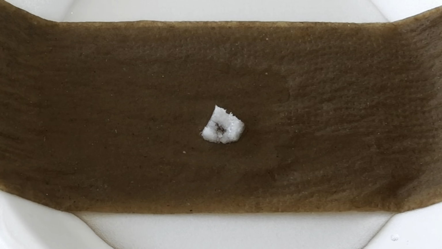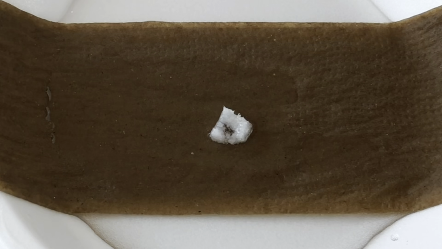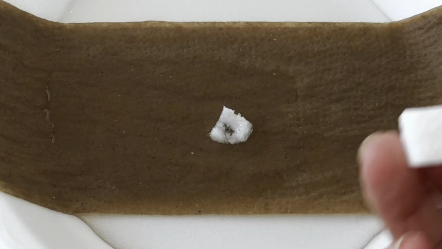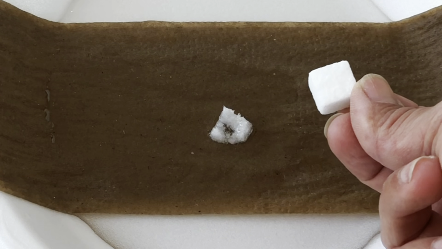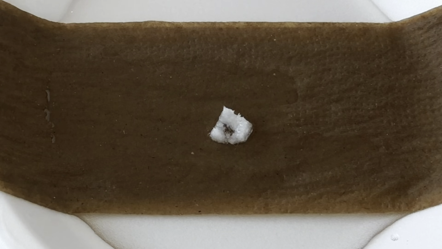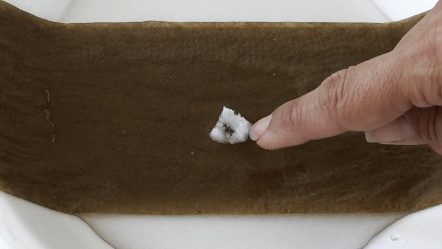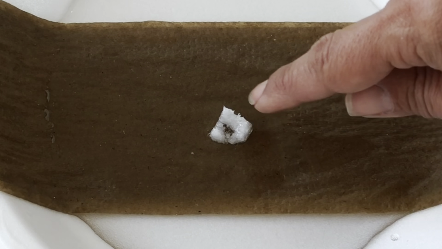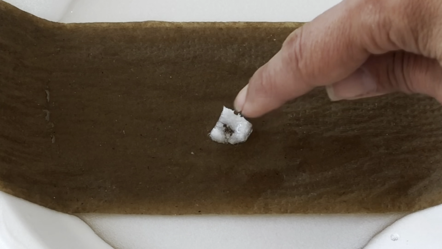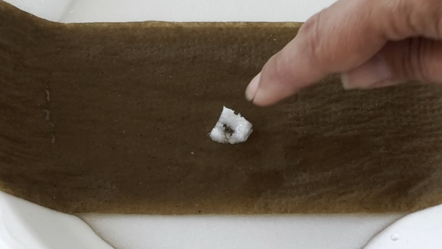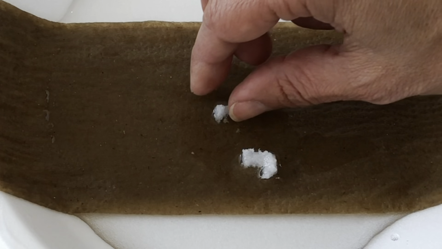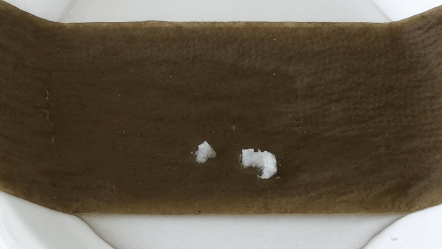Let's see what happened to our sugar cube. Started out looking like this. With just a little bit of water, it has now physically changed. It is broken up. You can see the middle is hollow. I can pick it up. It breaks up into 2 pieces, and it's not as strong as it was before.